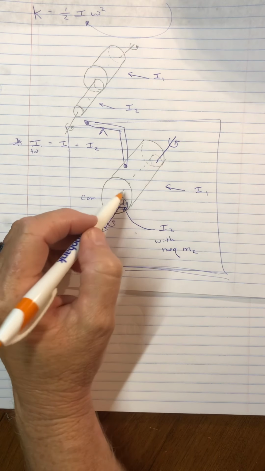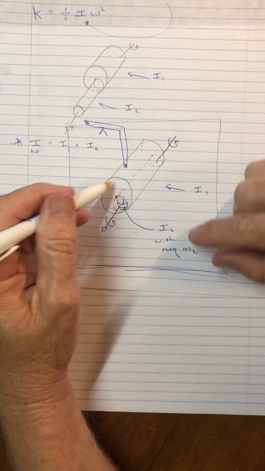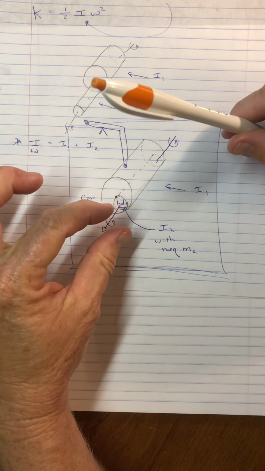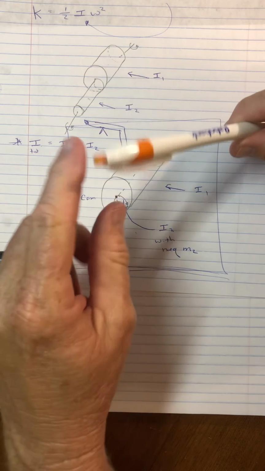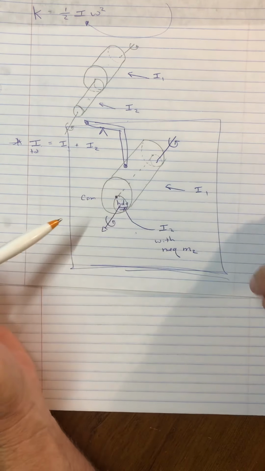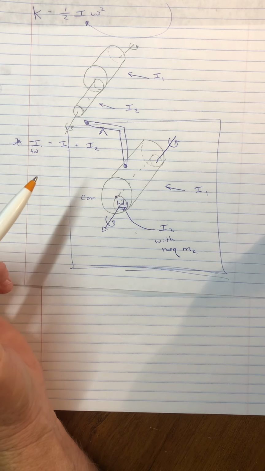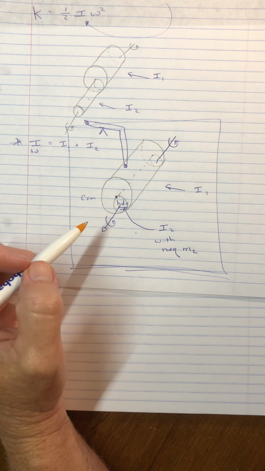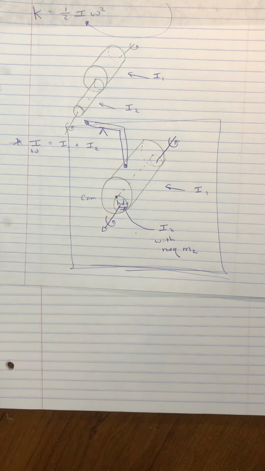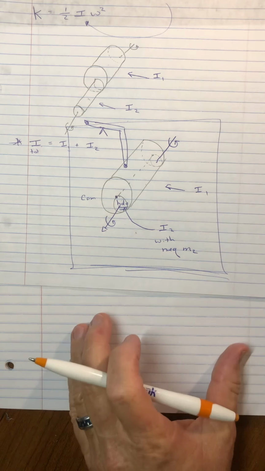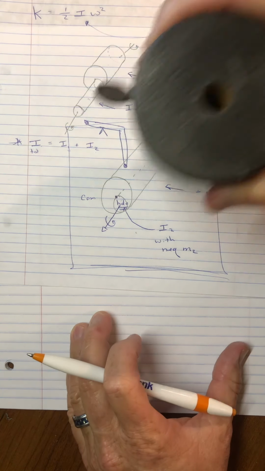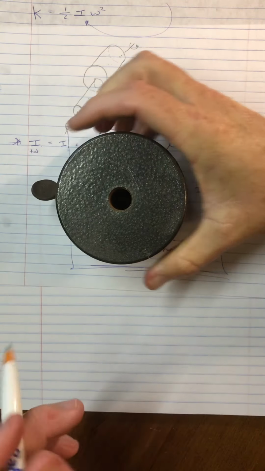That's why the big one then, as it goes around, kind of makes this wobble, goes up and down as it spins here. And that's the whole idea here of this wobble. I don't know if I have anything close at hand that would illustrate it. Maybe the best I have is this big paperweight here.